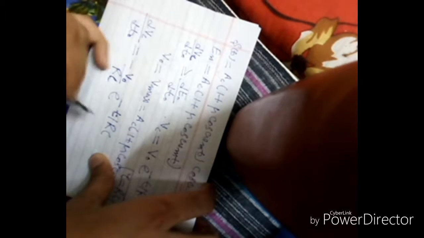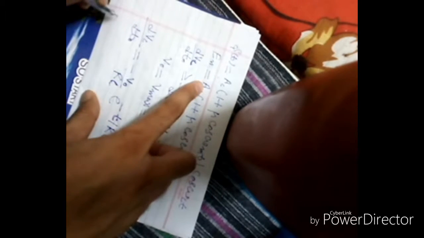Now at time t equal to t naught, dVc by dt at t equal to t naught. So at t equal to 0, dVc by dt is equal to this.